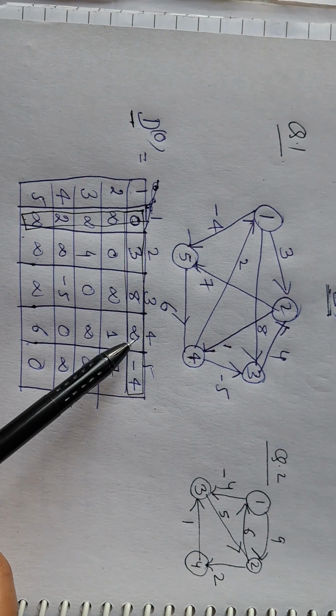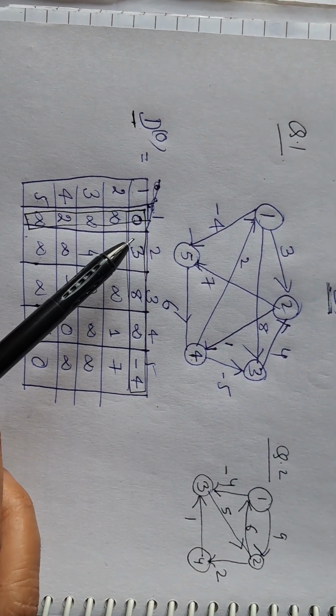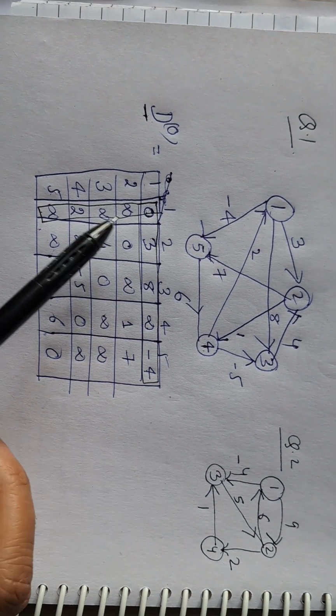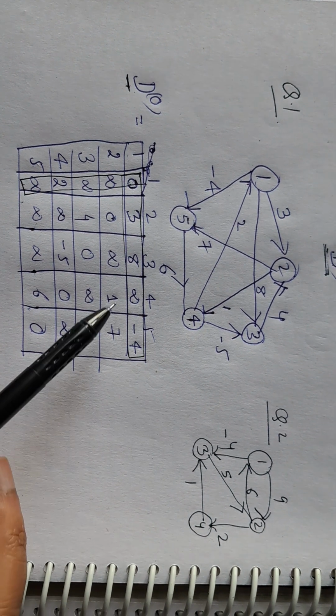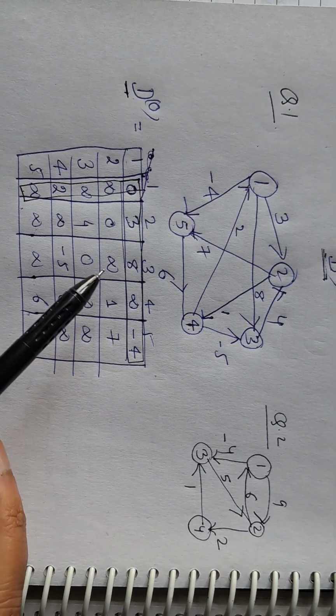Just like 1 to 4, there is no direct path, so we have written infinity. And as there are no self loops, we have written zeros in every diagonal element. So this way you can prepare your D0 matrix. Now from this D0 matrix, we will try to find out our D1 matrix.